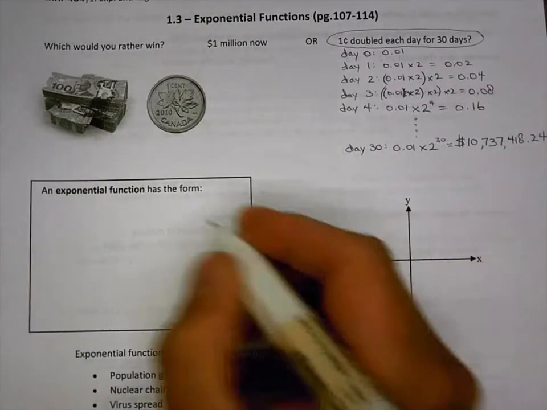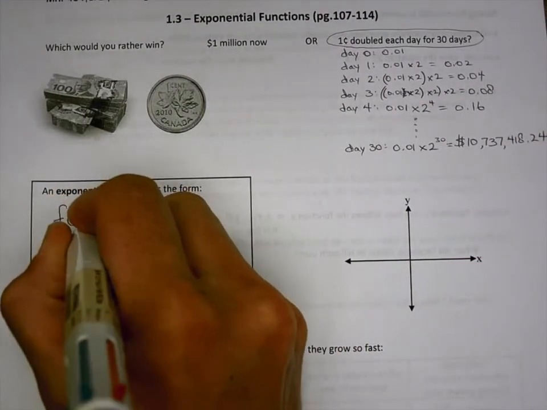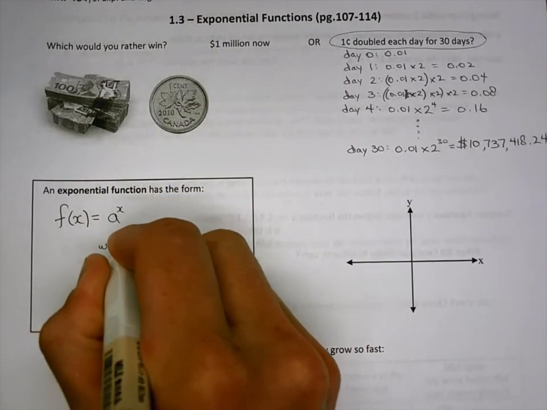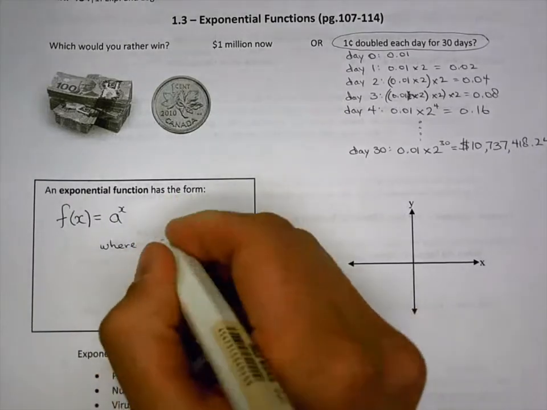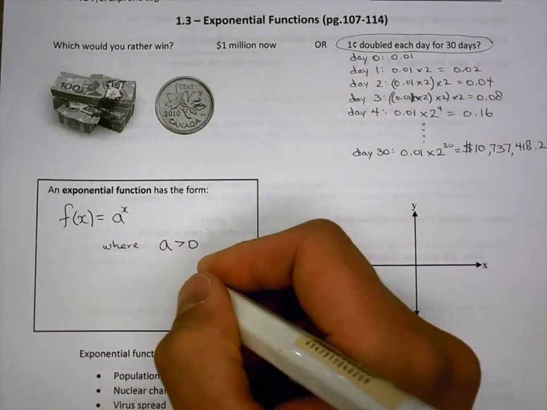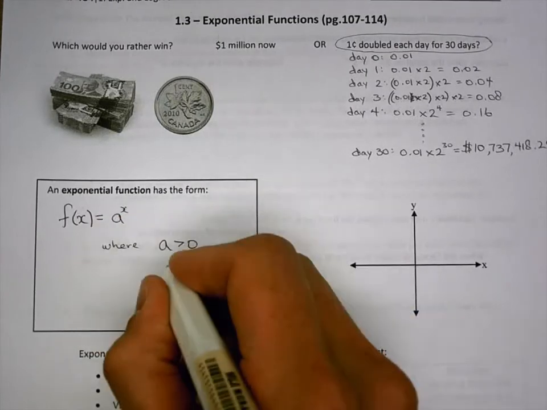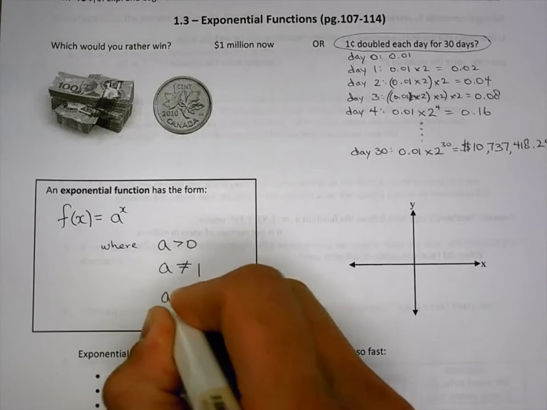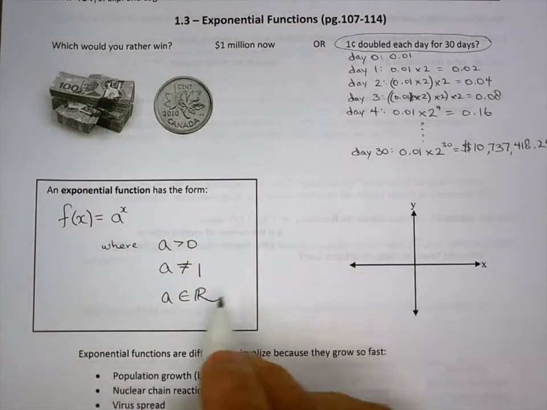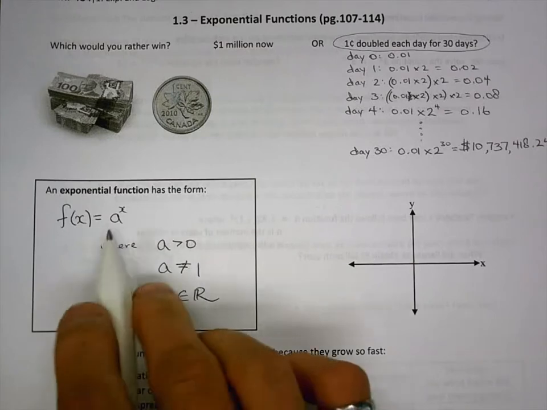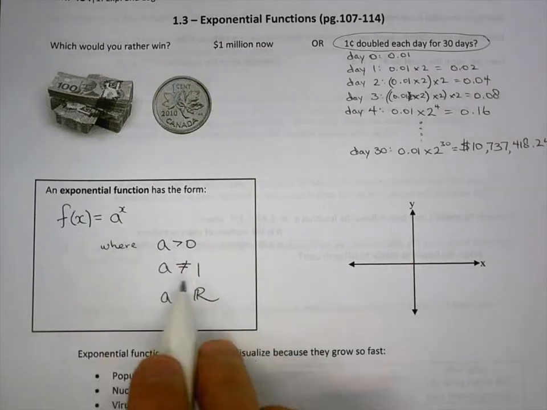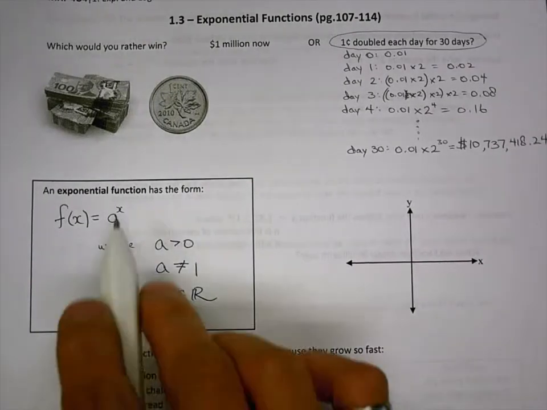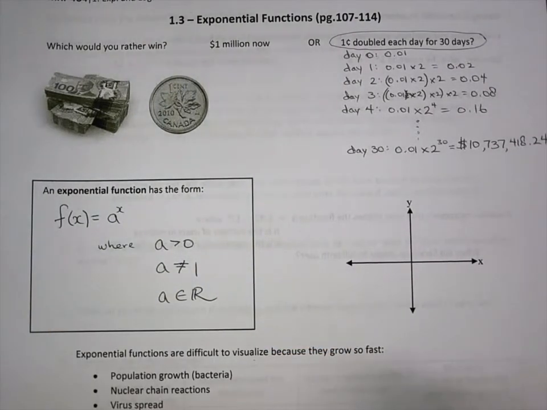So an exponential function has the form f of x equals a to the x, where a has to be greater than 0. We can't have a negative. A cannot equal 1, and a belongs to the real set of numbers. A cannot be 1, because if a is 1, 1 to the power of anything is always 1. So it's not going to be an exponential growth function, and it has to be a real number. You can't have a complex number in here.